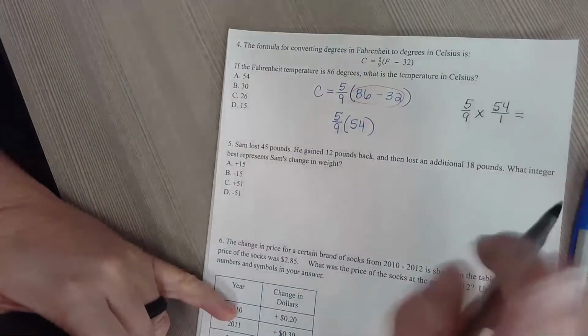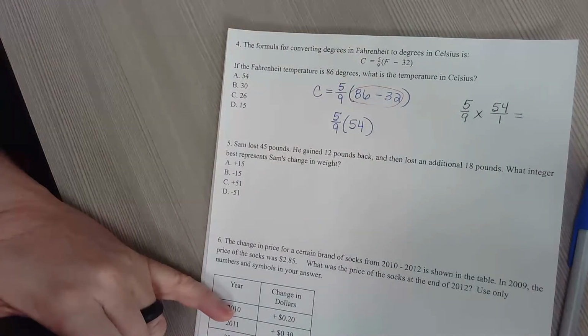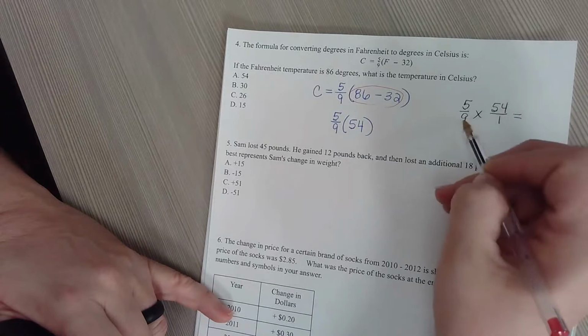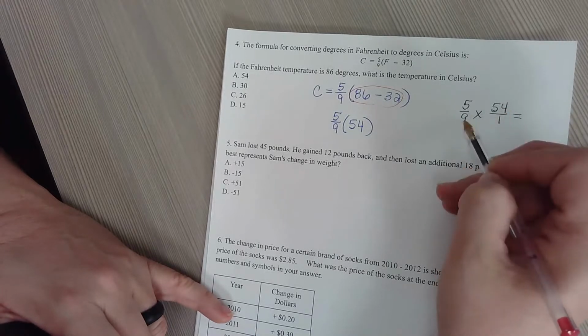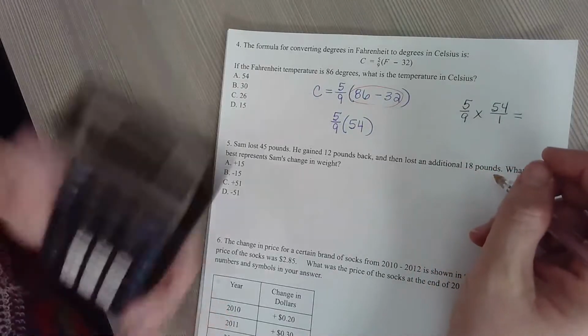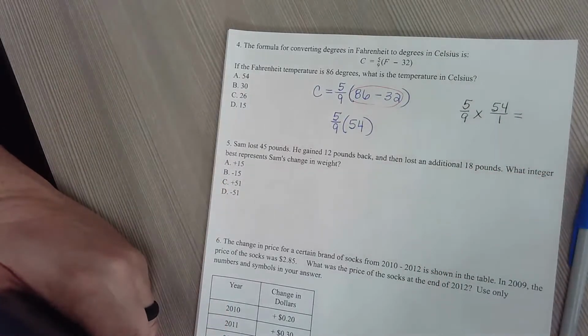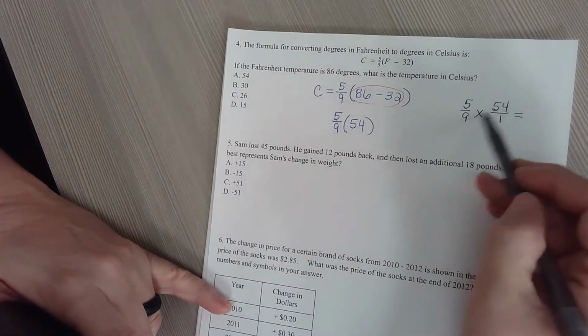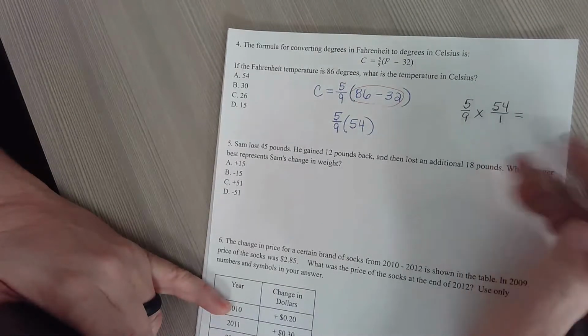All right, the easiest thing to do, and some of you don't like to do it, is to cross reduce. I see that the 9 and the 54 can both be divided by 9. That would save us a lot of time. But again, I know that a lot of you don't like to do this, and we can use a calculator. So I will go ahead and carry on without doing that. But for those of you that like to cross reduce and feel okay about it, I would definitely do it on this problem.